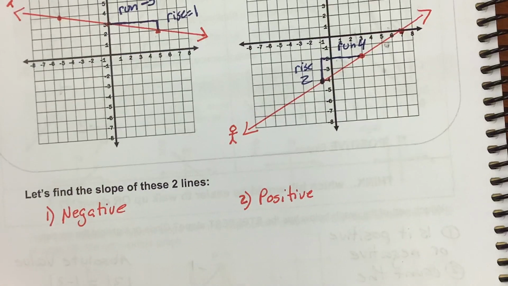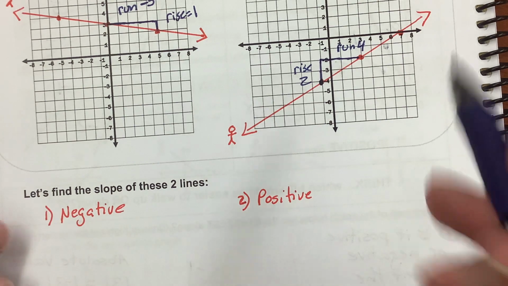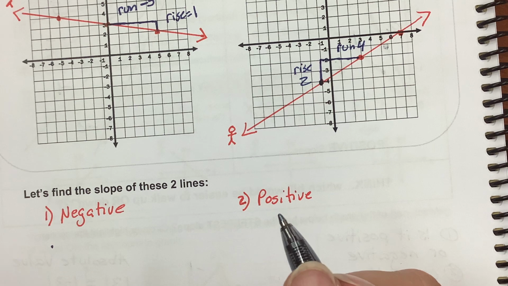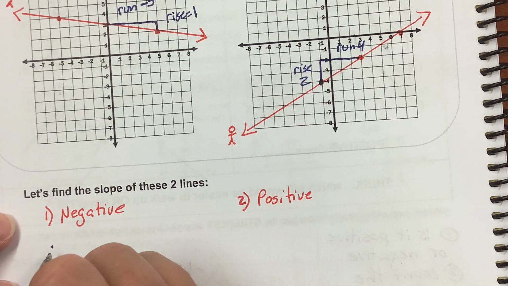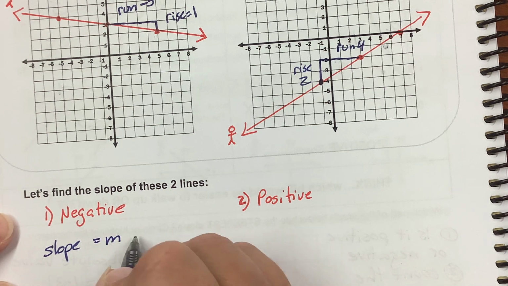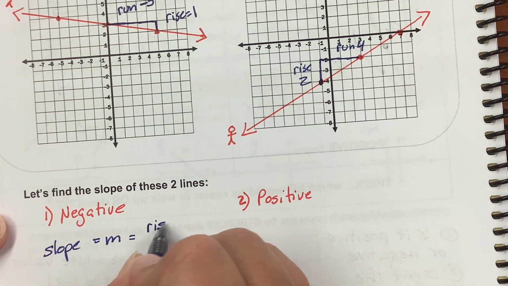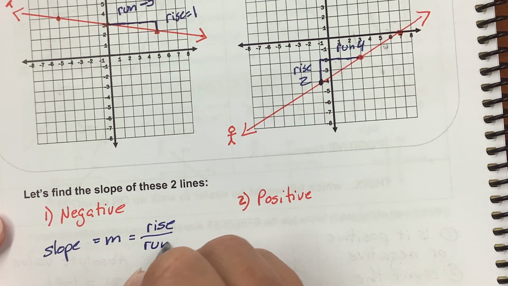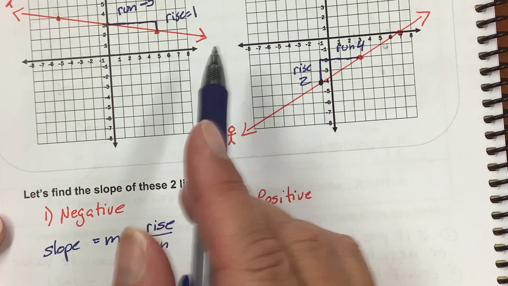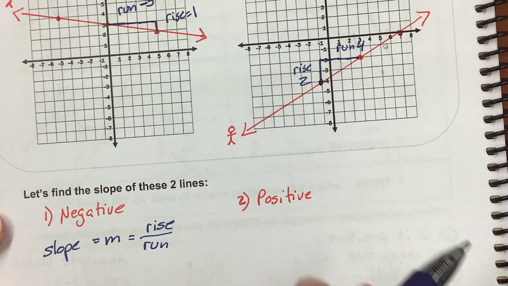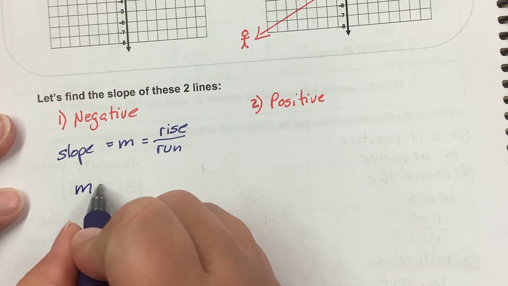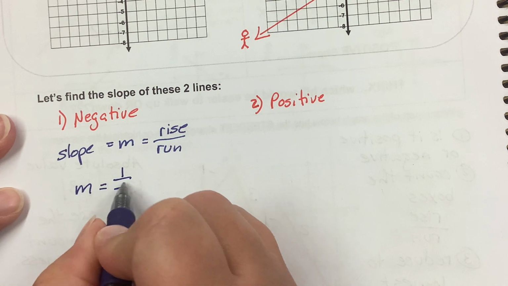Now let's make that into the slope of the lines. So the first one is, M stands for slope. I might not have told you that before, but I'm going to write it down now. Slope equals M, which is equal to rise over run. Remember, rise is the change in y, the y direction, and run is the change in the x direction. So rise over run is going to be 1 over negative 5. So my slope, m, is going to equal 1 over negative 5.